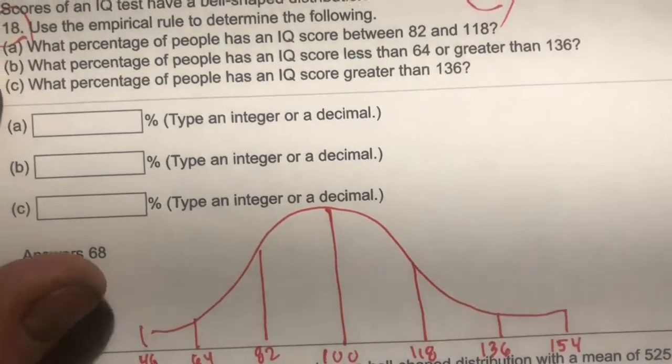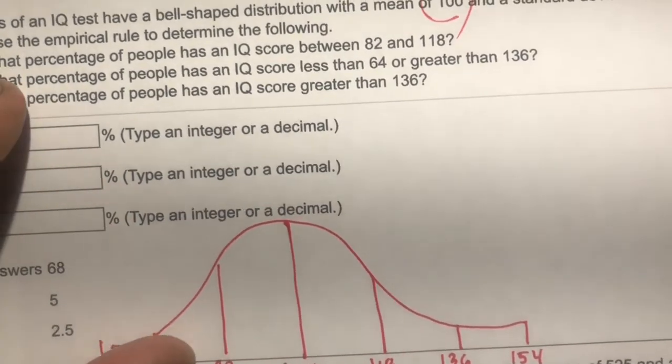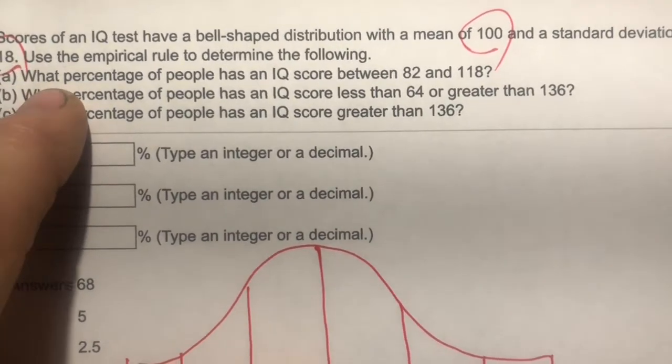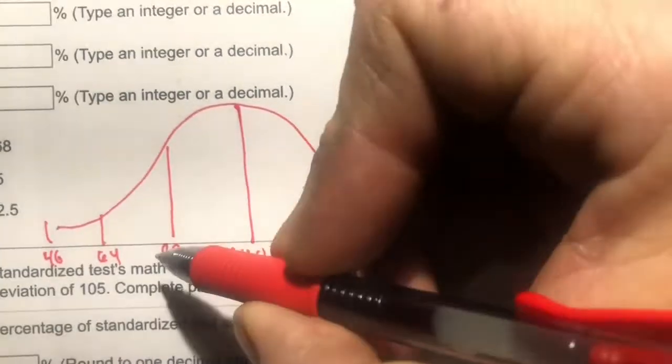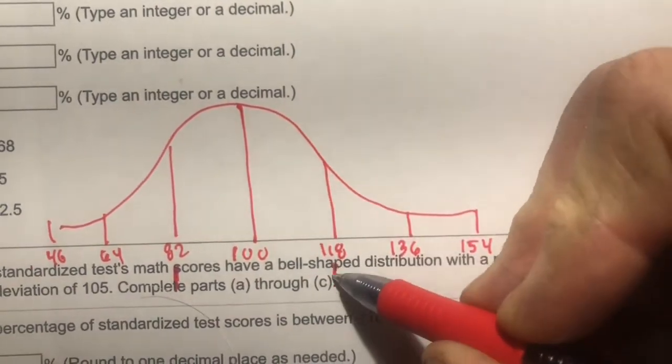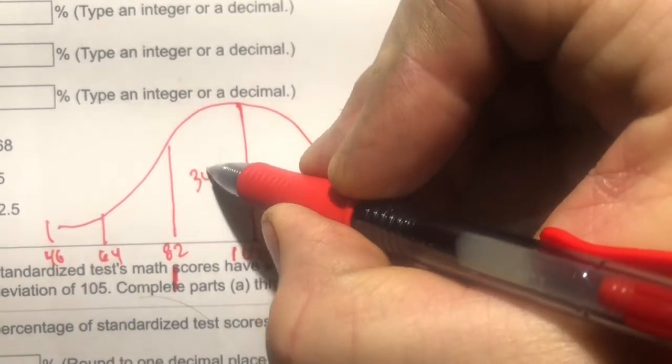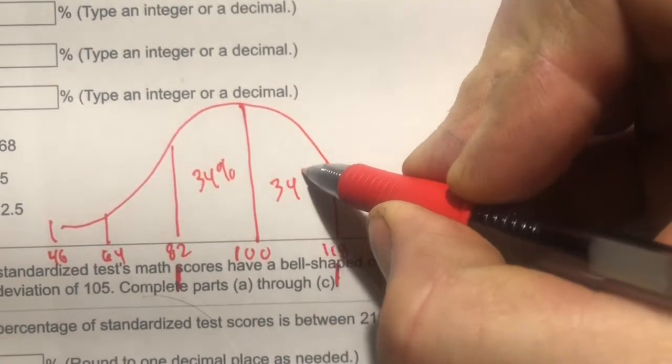So part A says, what percent of people have an IQ score between 82 and 118? So 82 is right here, 118 is right there. This is 34%, and that's 34%. So that's 68%.